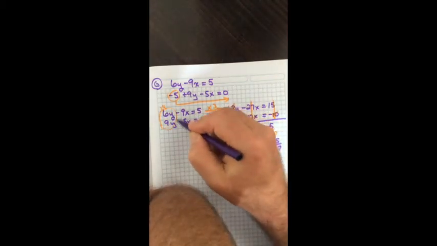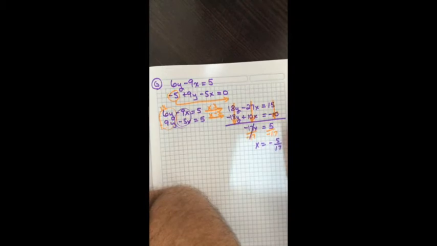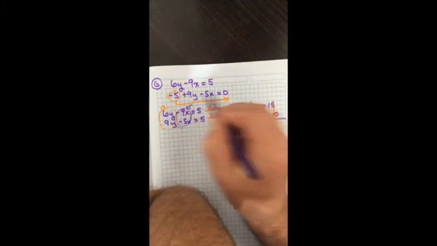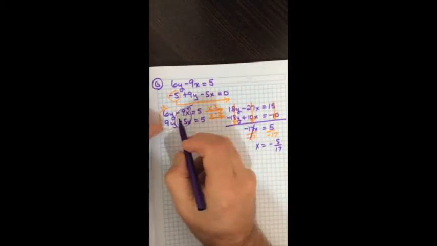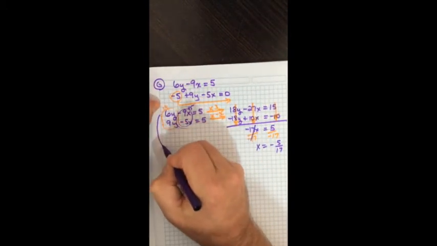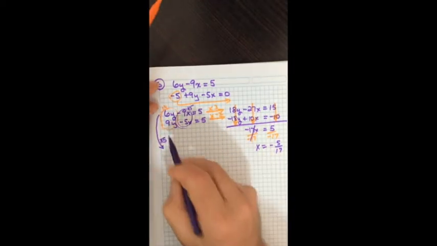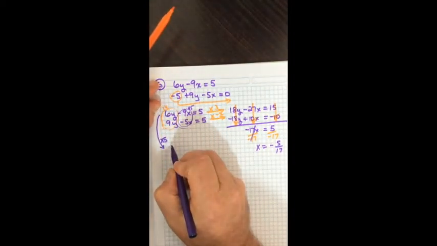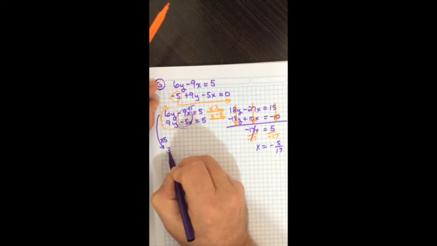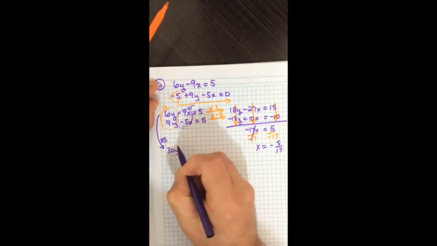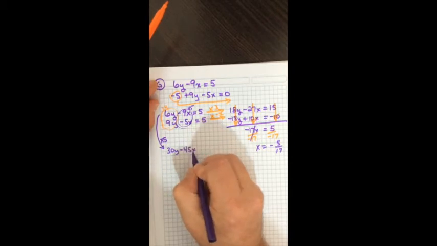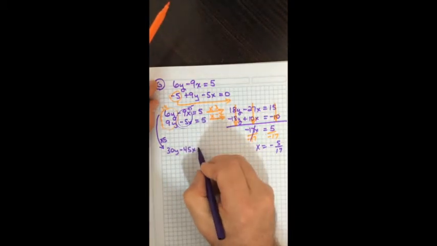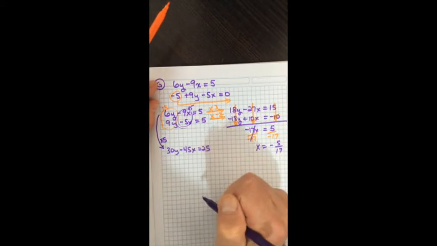Go back to the original and make this one the same. Now let's go to 45 on this one. If I do that, I'm going to take this top equation and multiply it times 5. So I'm going to take this one times 5. 6 times 5 is 30y. -9 times 5 is minus 45x. And 5 times 5 is 25.